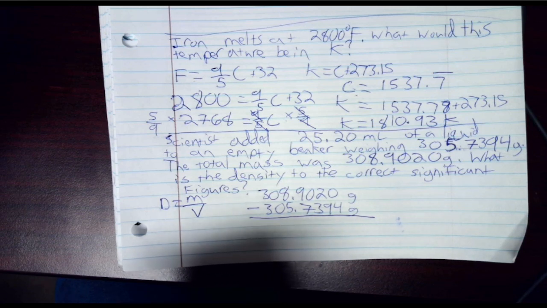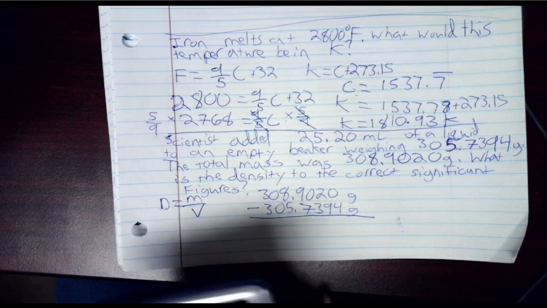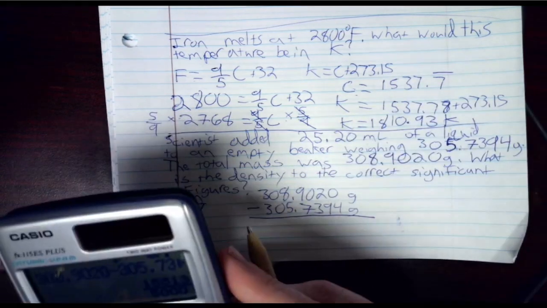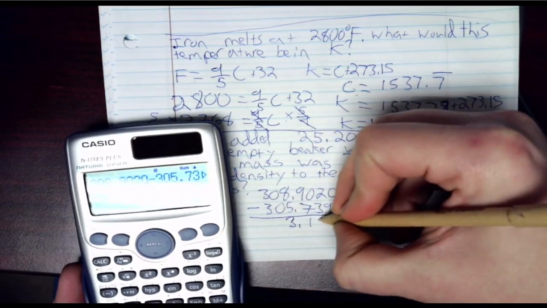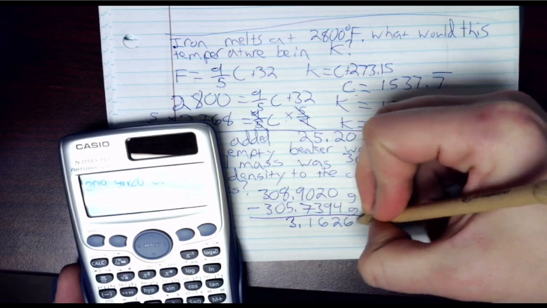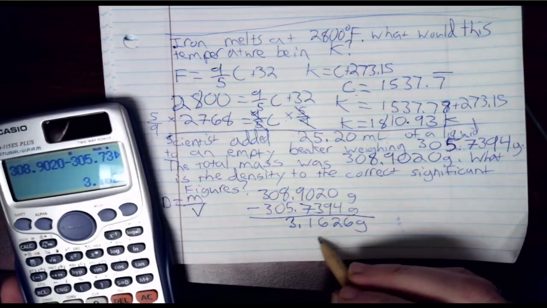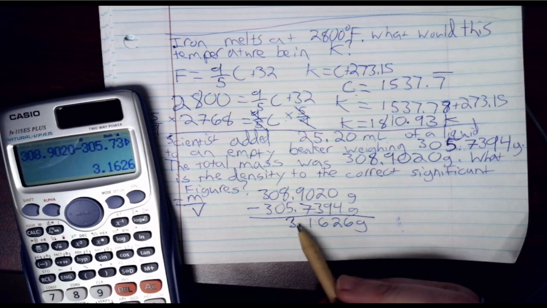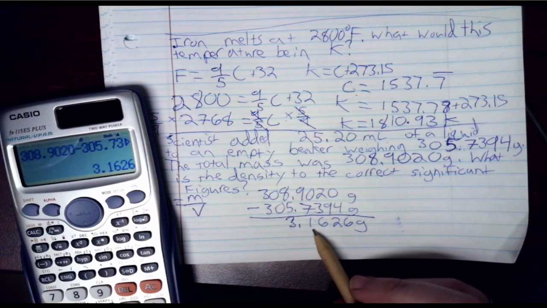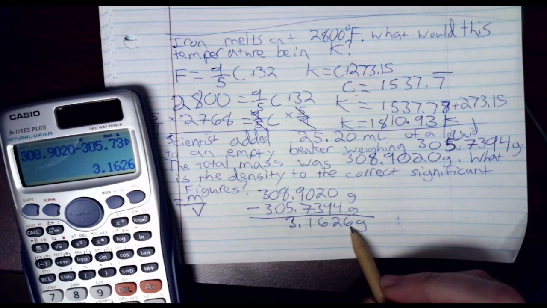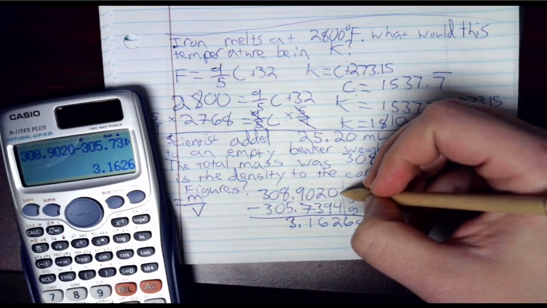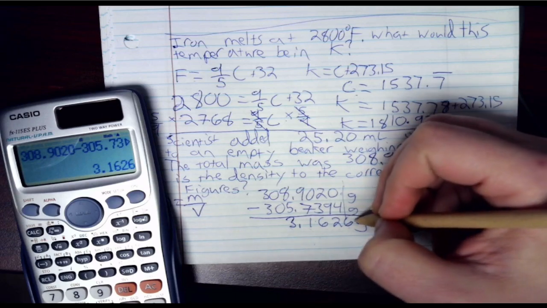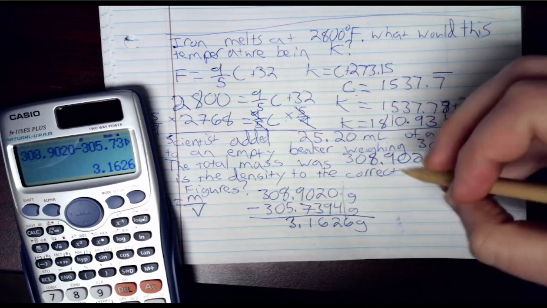308.9020 minus 305.7394, and we get 3.1626 grams. So that is my mass of liquid. Note, 1, 2, 3, 4, 5 sig figs. They both end at the 4th decimal place, so we'll keep to the 4th decimal place. So we have 5 sig figs.